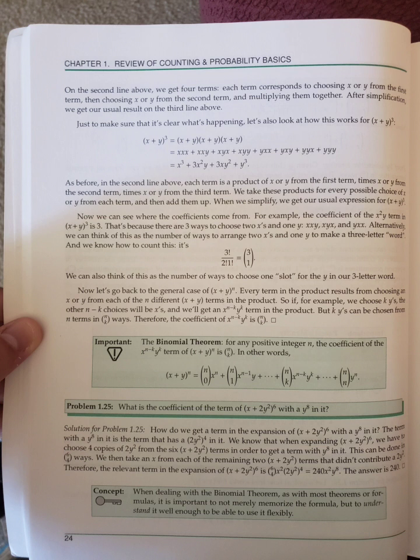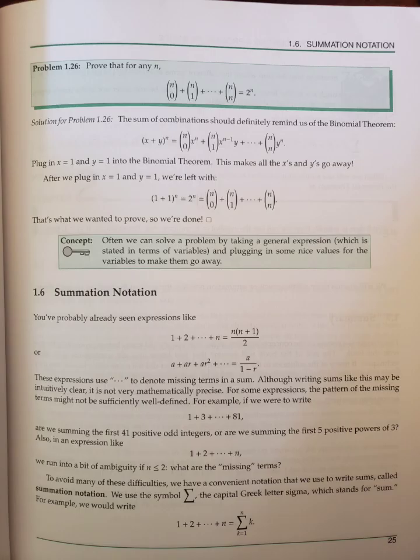So we're going to end up with 6 choose 4 times x squared, and then times 2y squared to the 4th power. And so if we take 2 to the 4th power, we're going to get 16, and 6 choose 4 is the same as 6 choose 2. 6 times 5 over 2 is 15, so 15 times 16, which is 240. So the answer is just going to be 240. So there's the binomial theorem and how to use it.